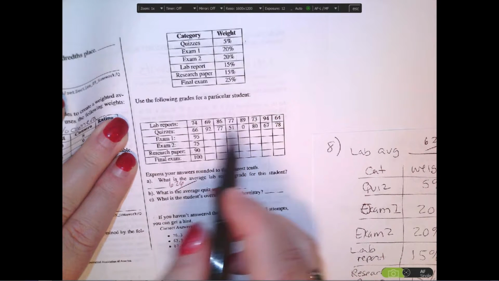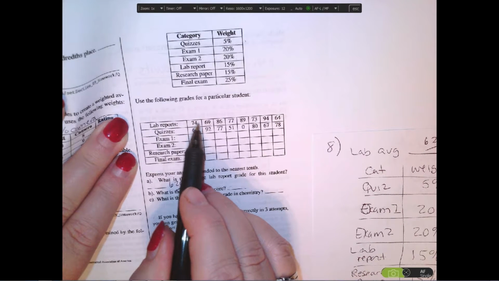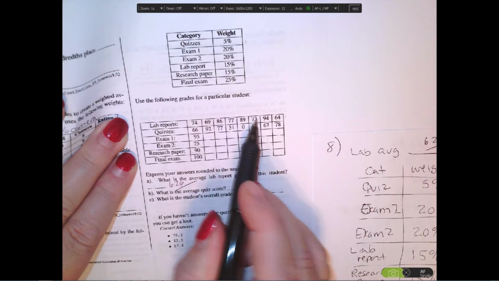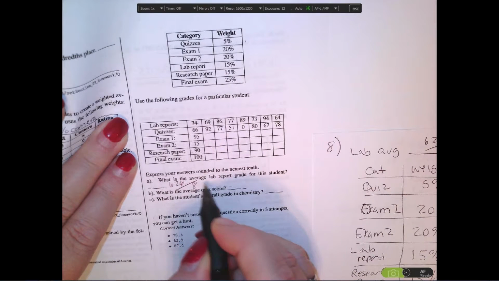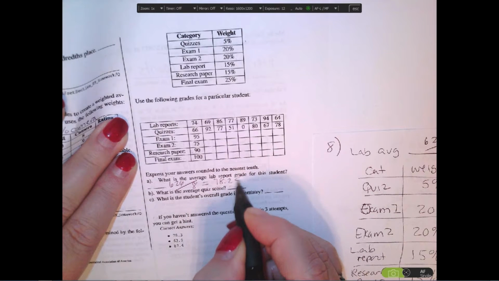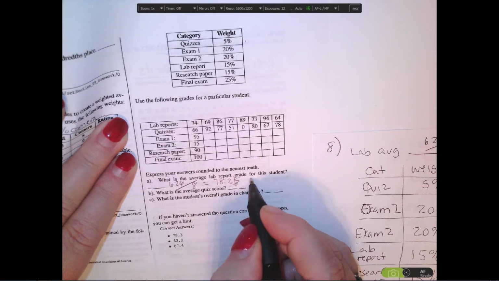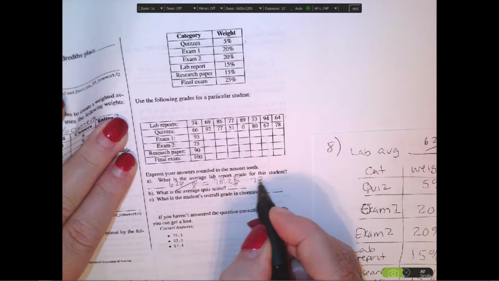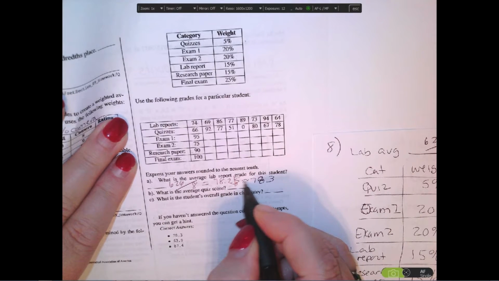And then if you did the last section, you know you divide by the number of entries, 1, 2, 3, 4, 5, 6, 7, 8. And we get 78.25. It says to round to the 10th, so about 78.3.